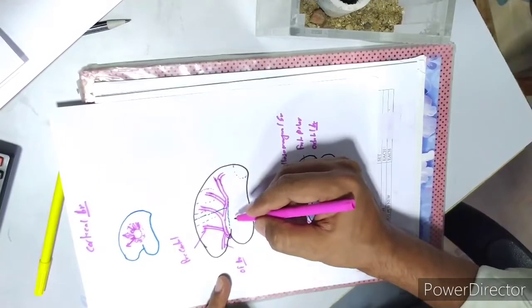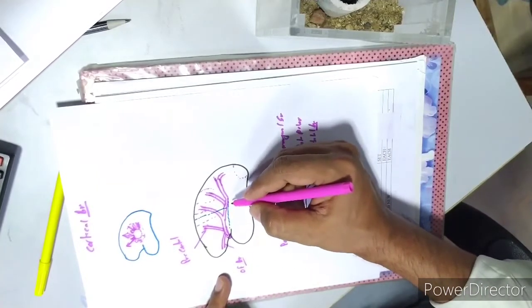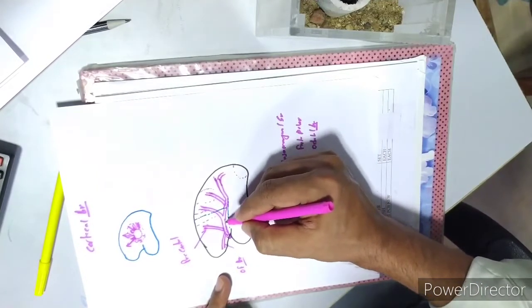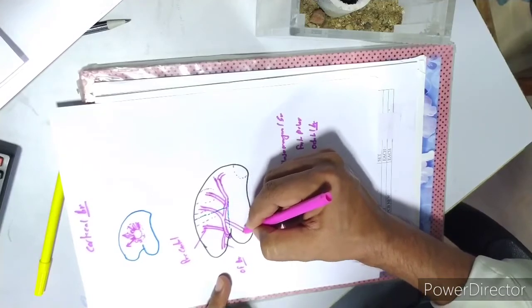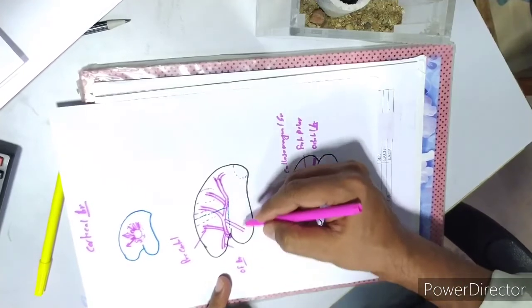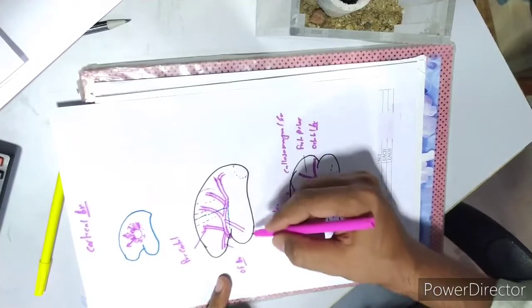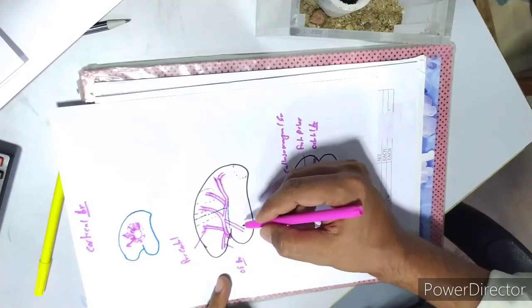Come to the temporal branches. What about the temporal branches? The temporal branches are the anterior temporal branch, which supplies the lateral surface of the temporal lobe and the pole.